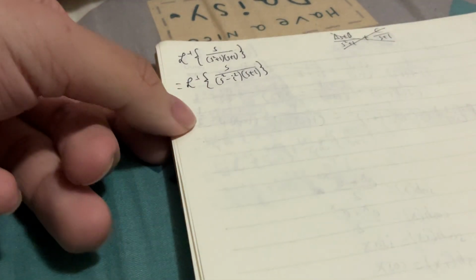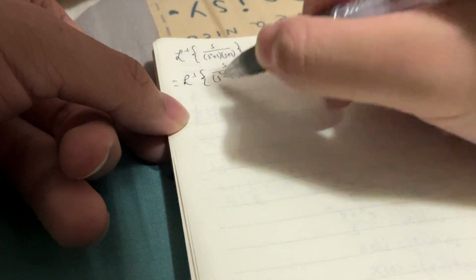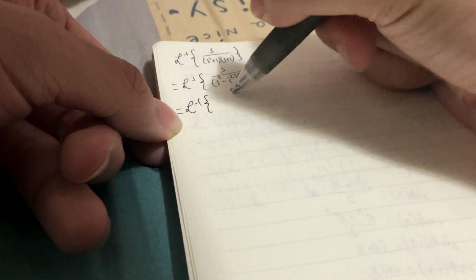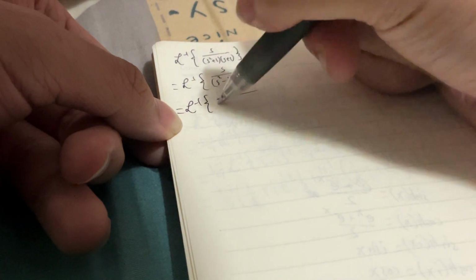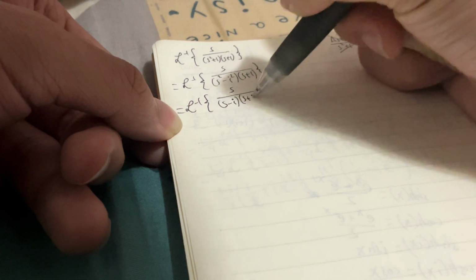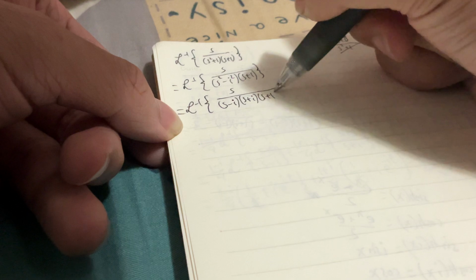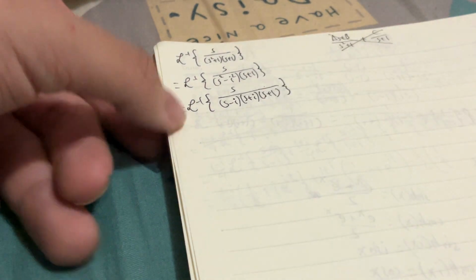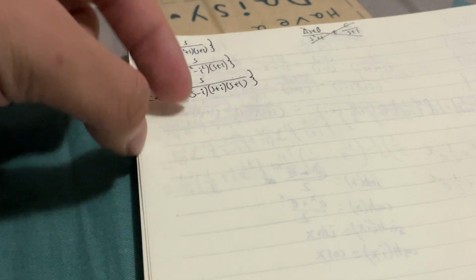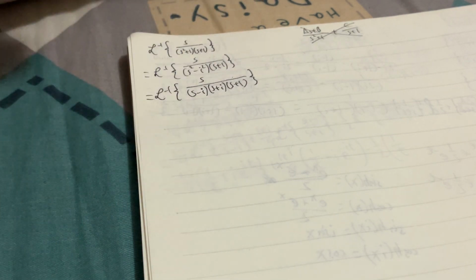Then I'm going to write this by the identity something squared minus something squared, which is equal to s on the top, and then (s minus something) times (s plus something). So this is (s minus i) times (s plus i). And then you can see every single one of these three expressions has the first power. First power is really easy.